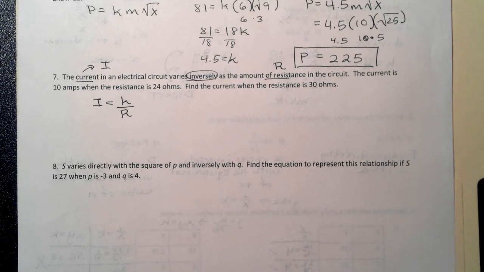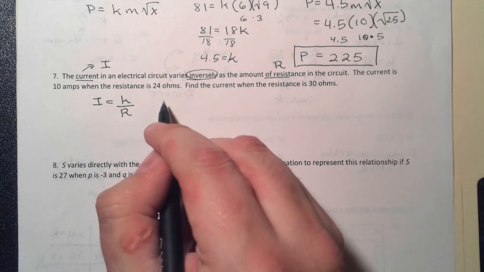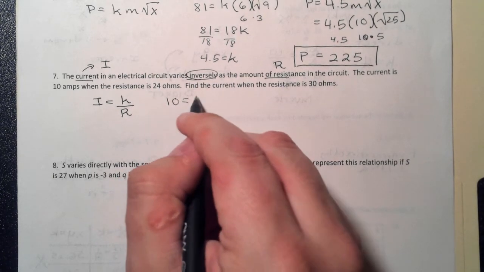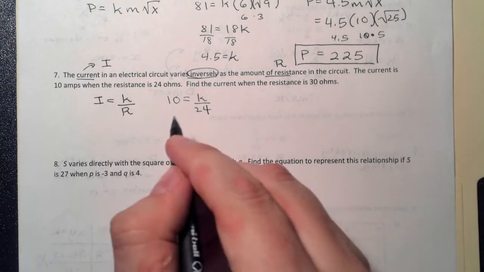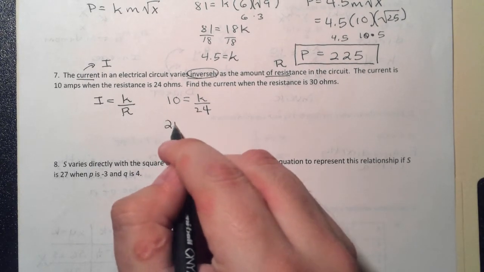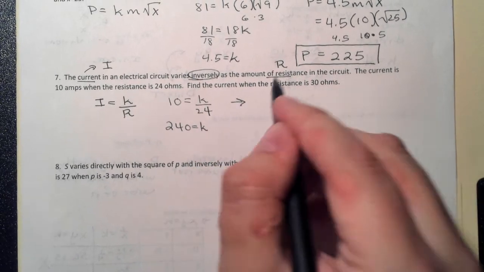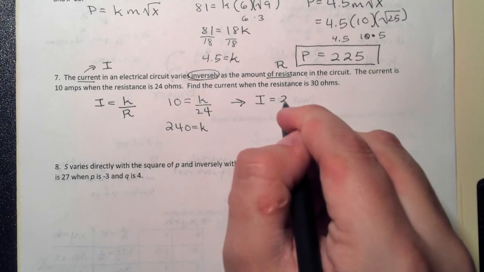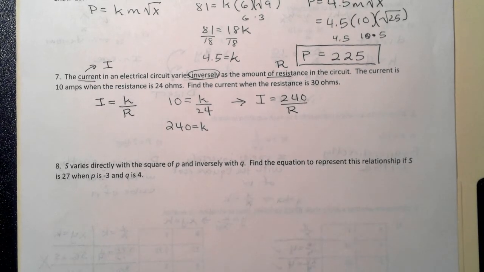So if the current is 10 amps when the resistance is 24 ohms, what does that tell me? What's K? 10 is equal to K over 24, which means 240 equals K, and I now know that I is in fact 240 over R.